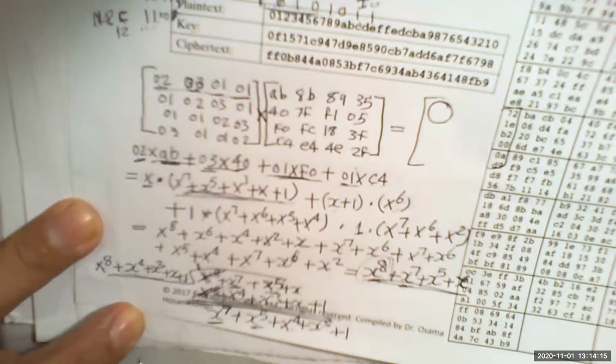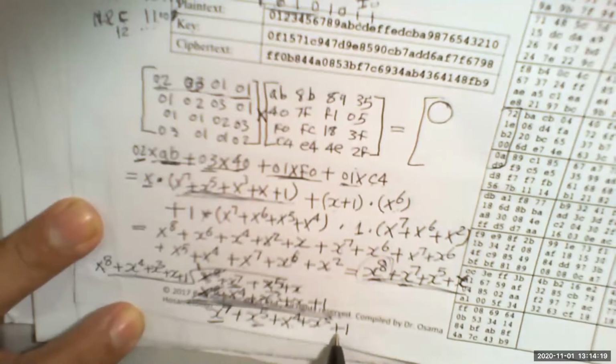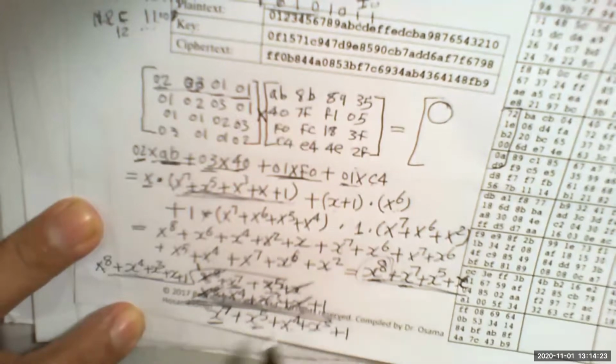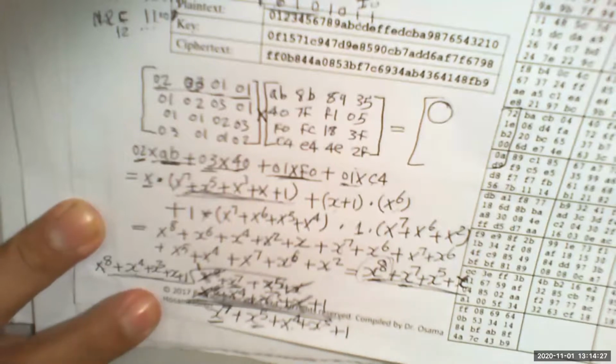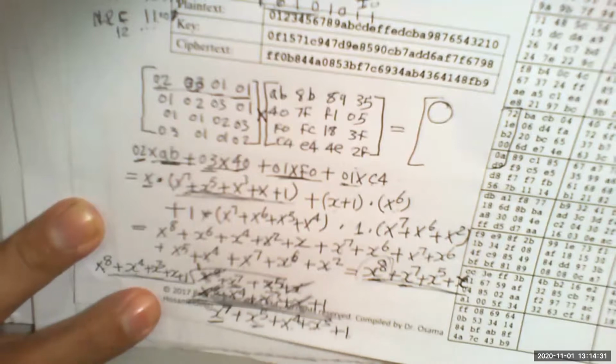This is an XOR operation. Also x3 and then x and x are removed together because they appear up and down. They are not included. And the last one is 1 because it appears down, not appearing up.